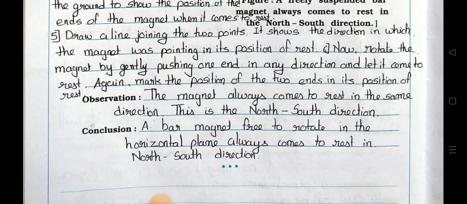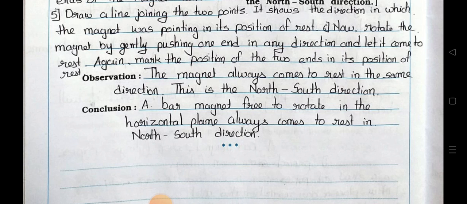Point 6. Now rotate the magnet by gently pushing one end in any direction and let it come to rest. Again, mark the position of the two ends in its position of rest. Observation: the magnet always comes to rest in the same direction. This is the north-south direction. And the conclusion is that a bar magnet free to rotate in the horizontal plane always comes to rest in the north-south direction.